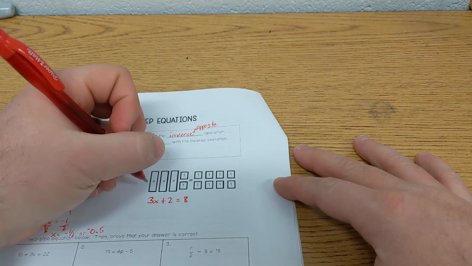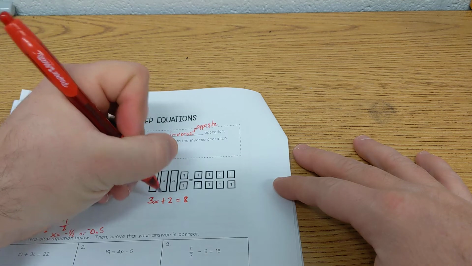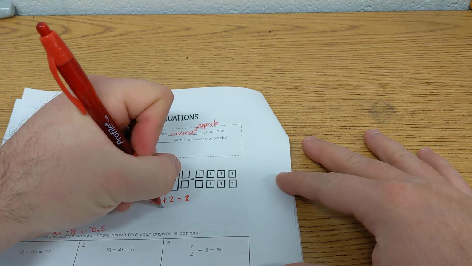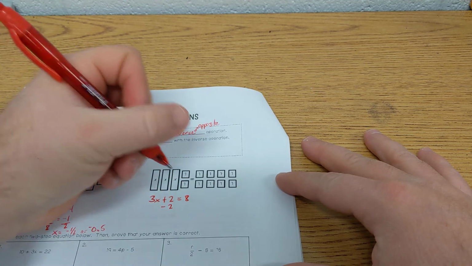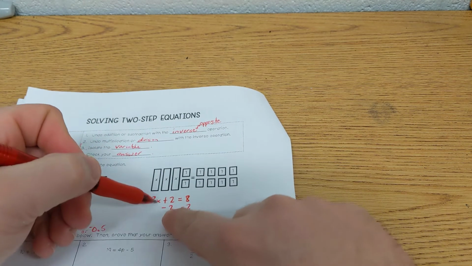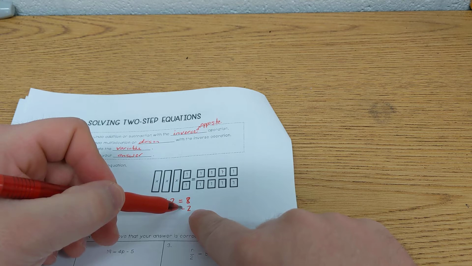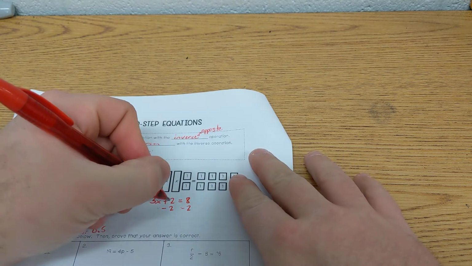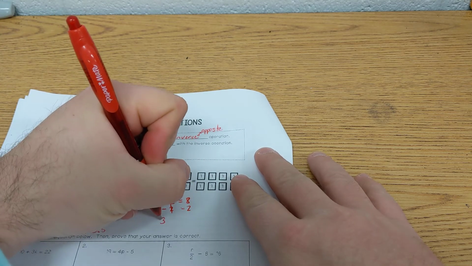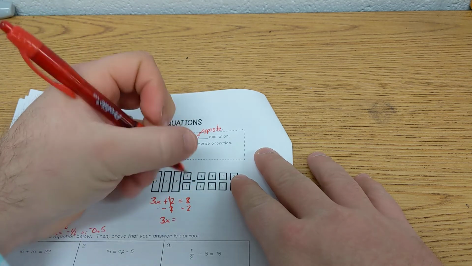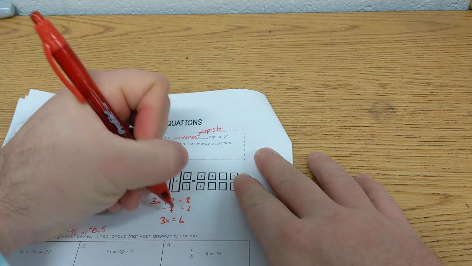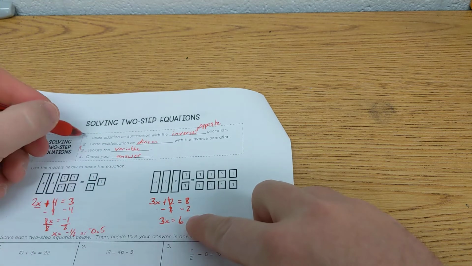So when we do these, first we want to undo the addition or subtraction. In this case, we're adding, so we have to do the opposite operation, the inverse. So we're going to subtract 2 from both sides. Whatever you do to one side, you have to do to the other. So those 2's will equal 0. So we have 3x is equal to, well, 8 minus 2 is 6. So there's our first step.